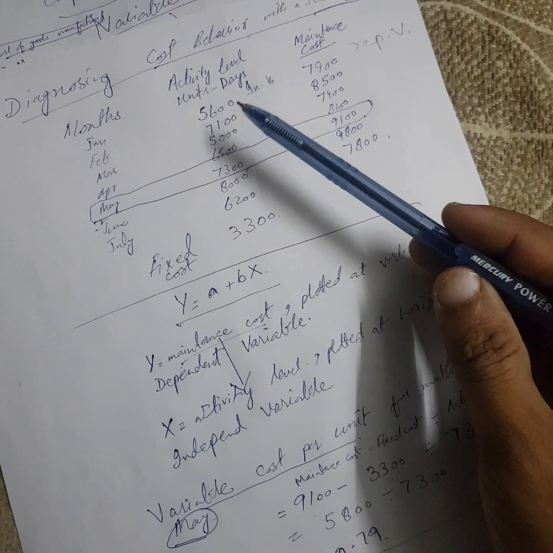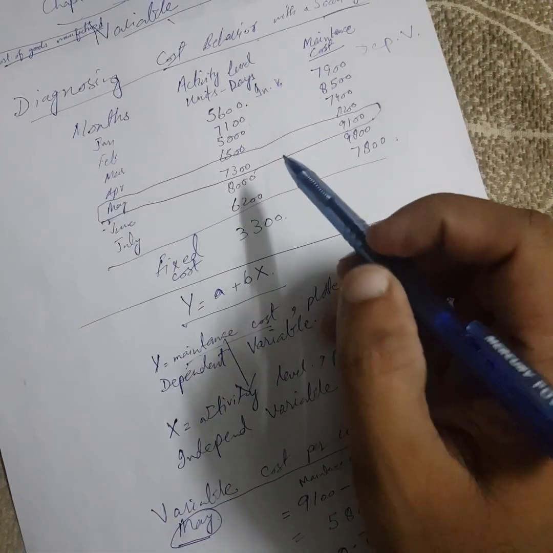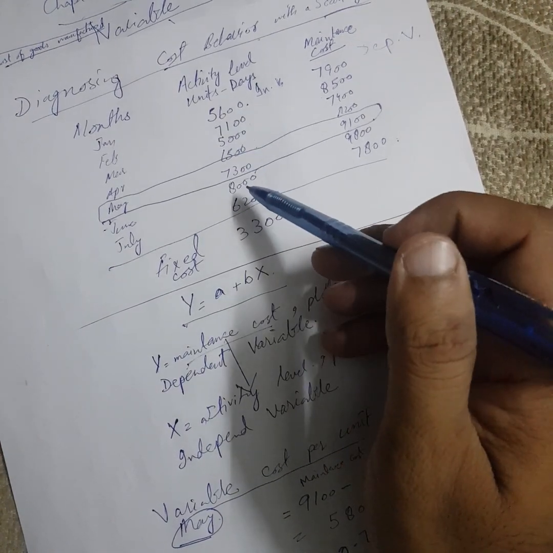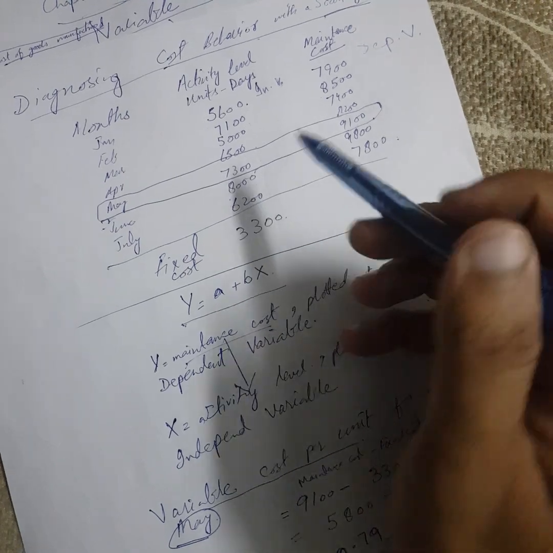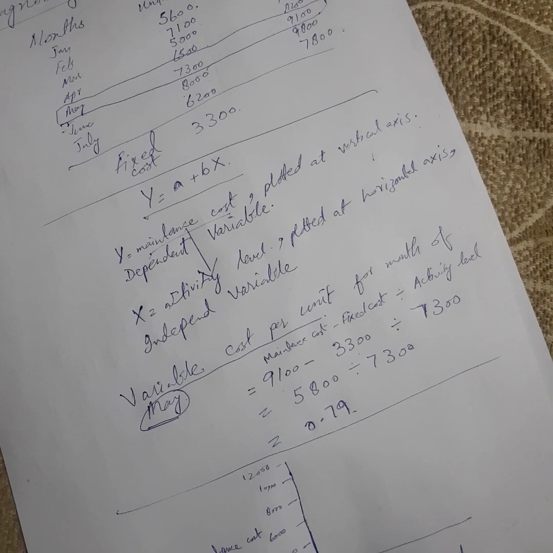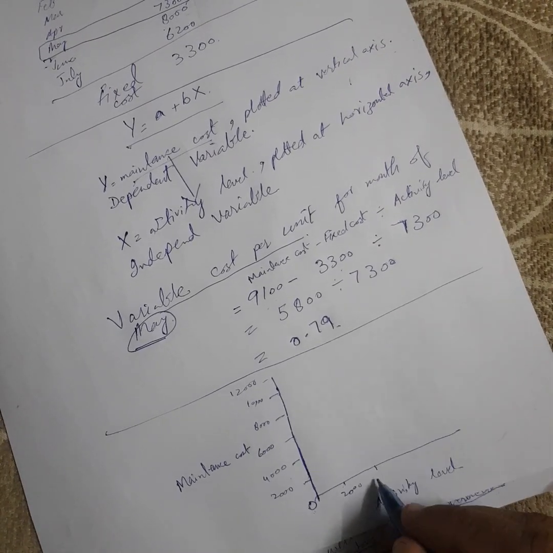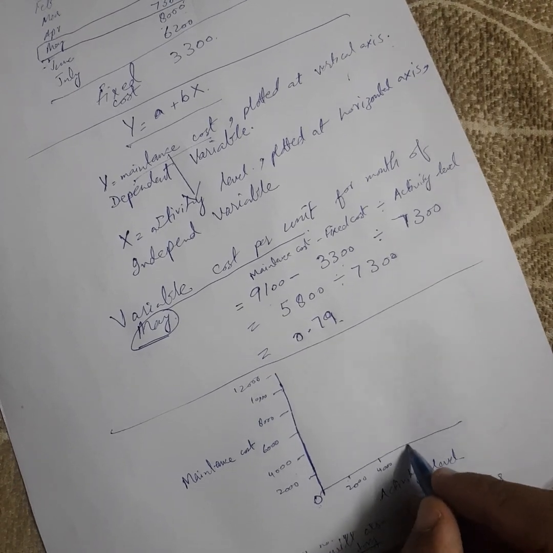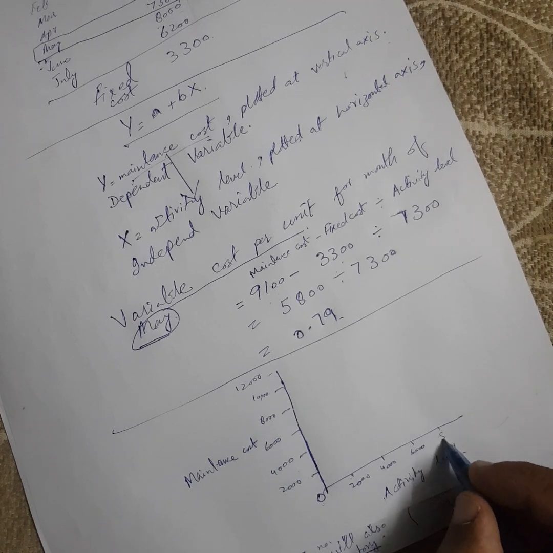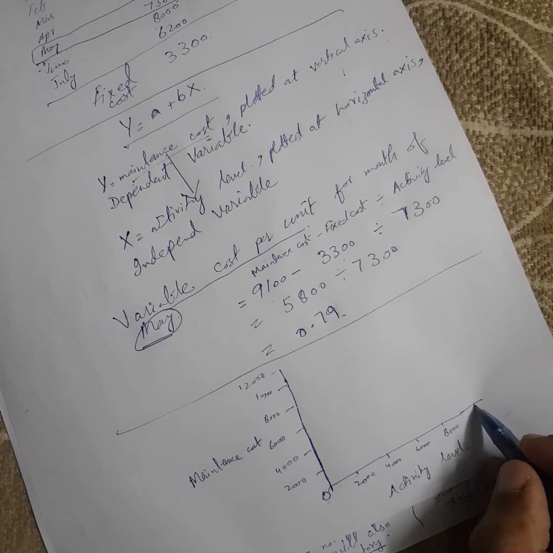If we see about activity level, it ranges from 5,600 to a maximum of 8,000. So we will write 2,000, 4,000, 6,000, 8,000 and 10,000.